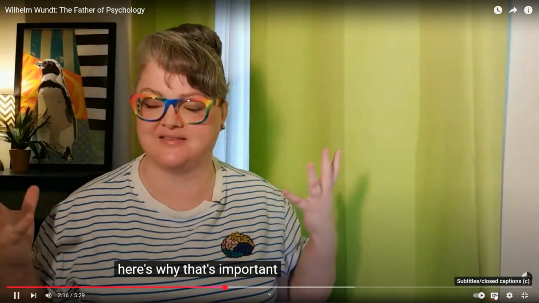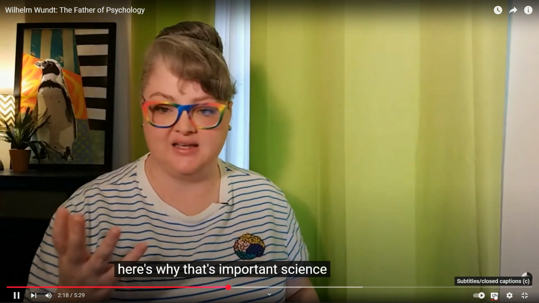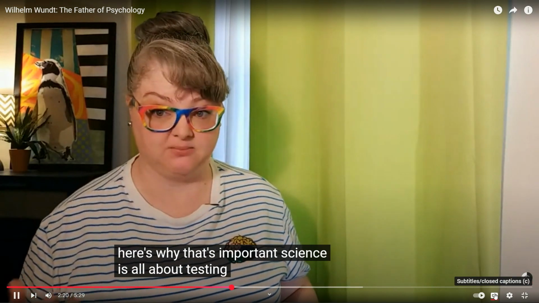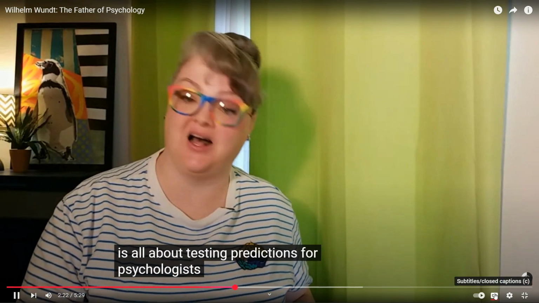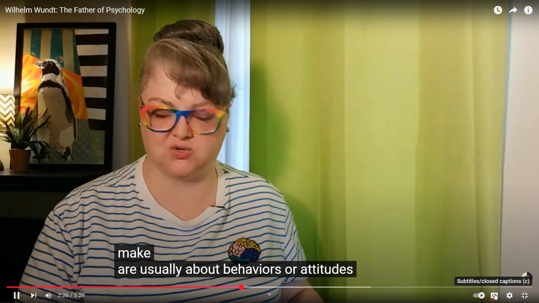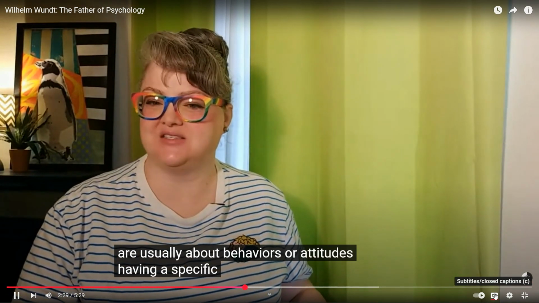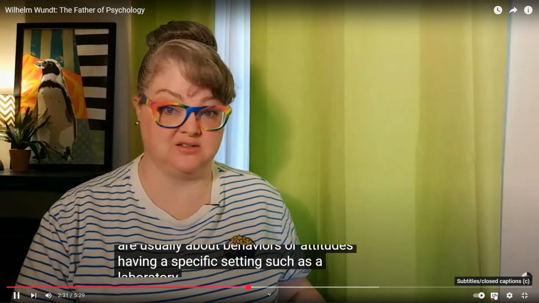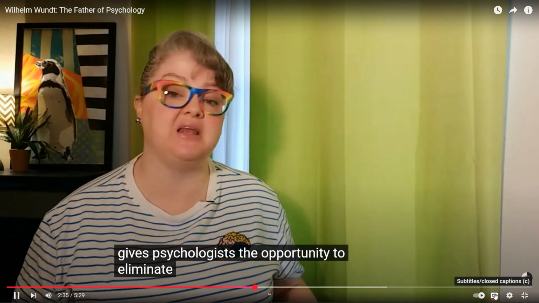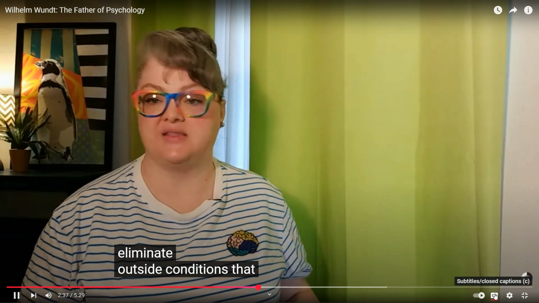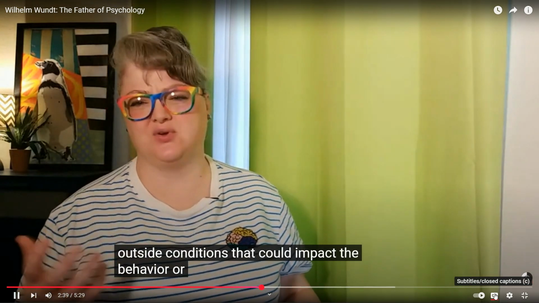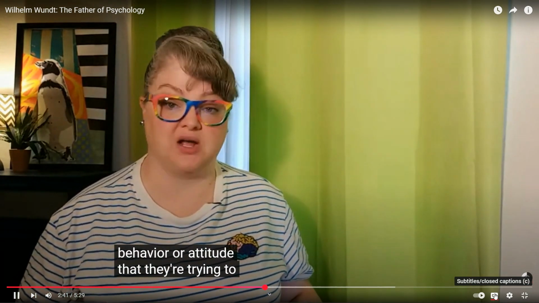Here's why that's important. Science is all about testing predictions. For psychologists, the predictions that we make are usually about behaviors or attitudes. Having a specific setting, such as a laboratory, gives psychologists the opportunity to eliminate outside conditions that could impact the behavior or attitude that they're trying to measure.